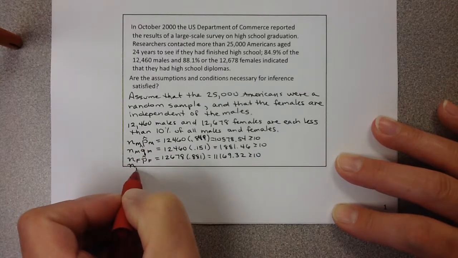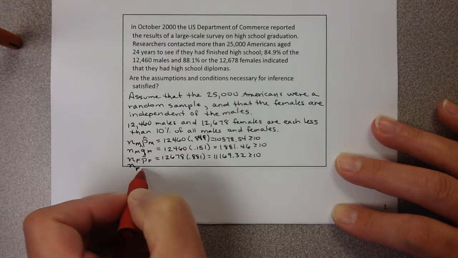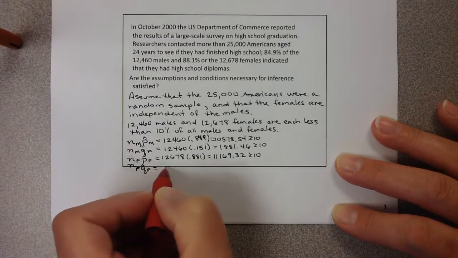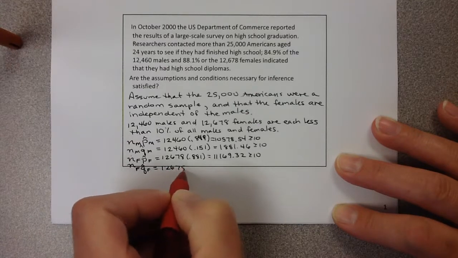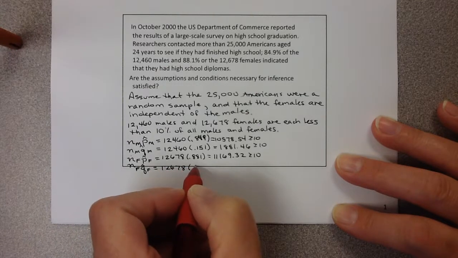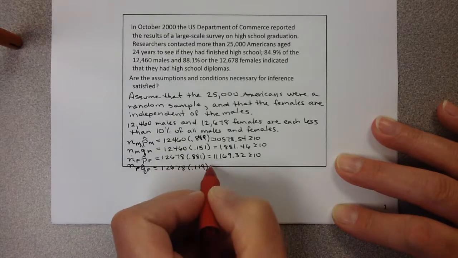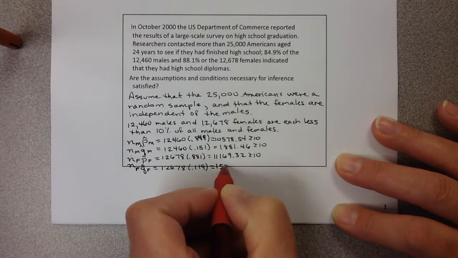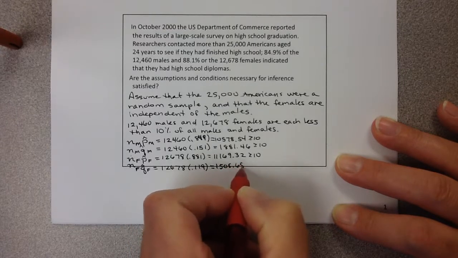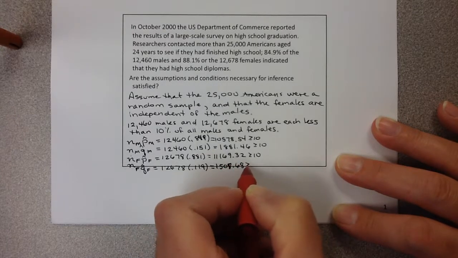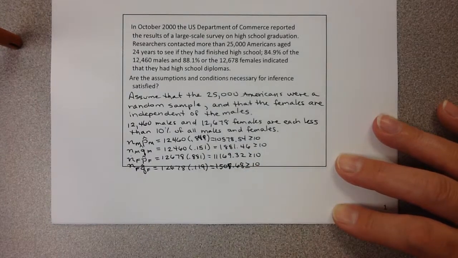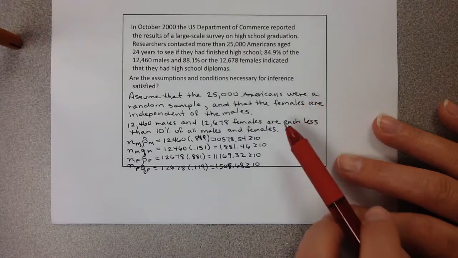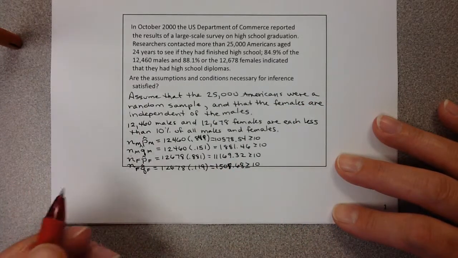And last but not least, number of females, N sub f, times the failure rate, q hat of females, is the 12,678 times the other 0.119, 11.9% of them, which is about 1508.68 females, definitely at least 10. So 4 conditions, 2 rolled into the first one, all of them are met.